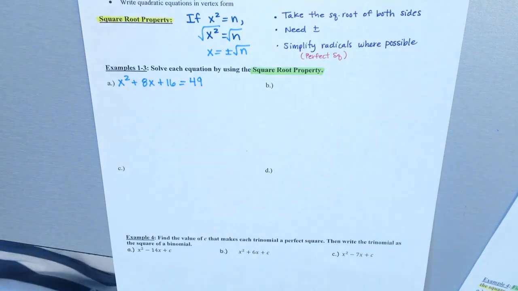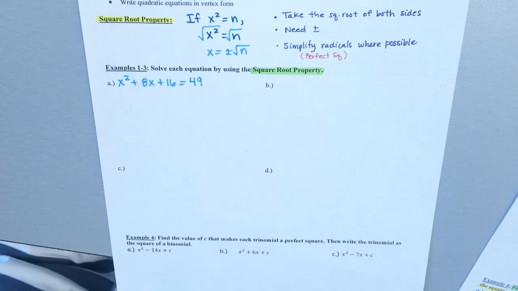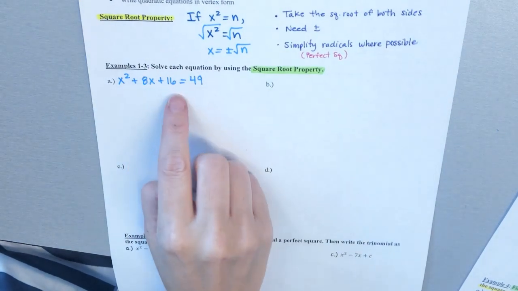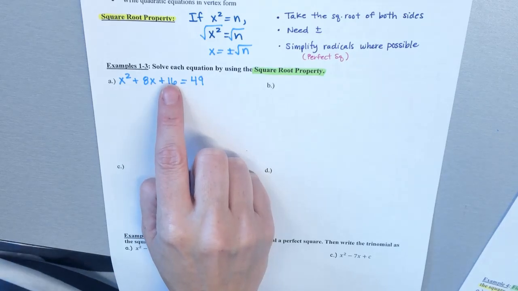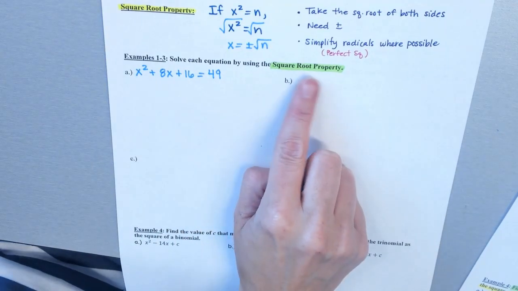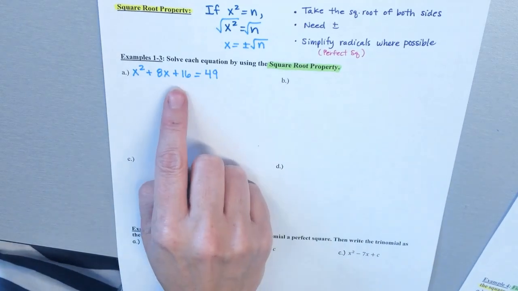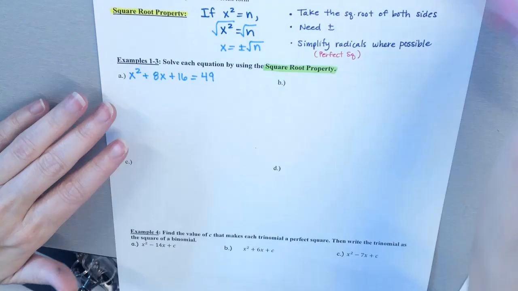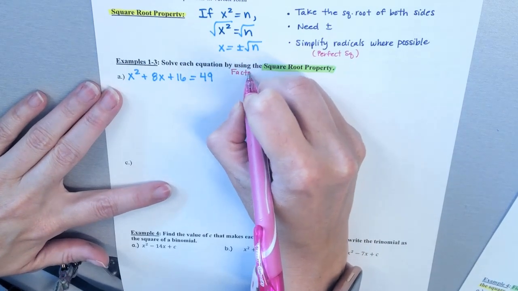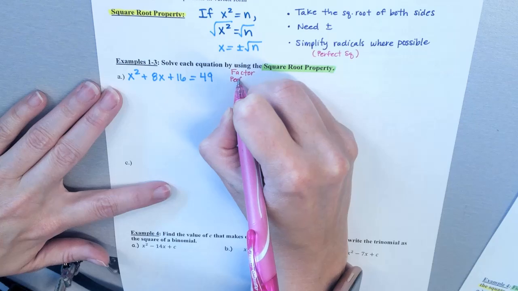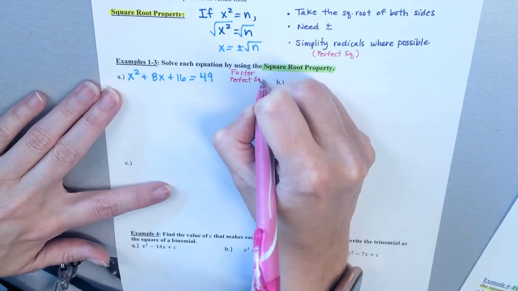Okay, so we have x squared plus 8x plus 16 equals 49. If we were doing this like we did yesterday, we would move this over and then we would try to factor it. But today we're using the square root property, which means we're going to have to factor perfect square trinomials. So today we are going to be factoring the perfect square trinomials first.